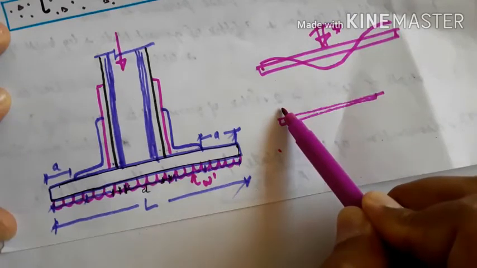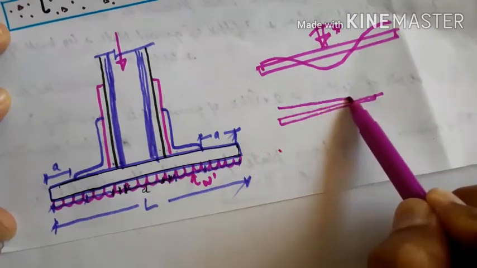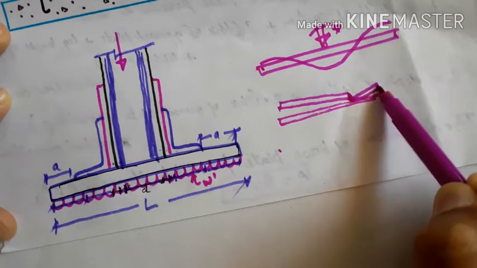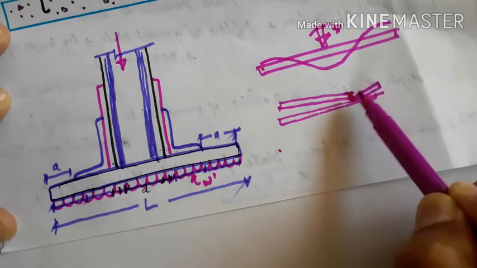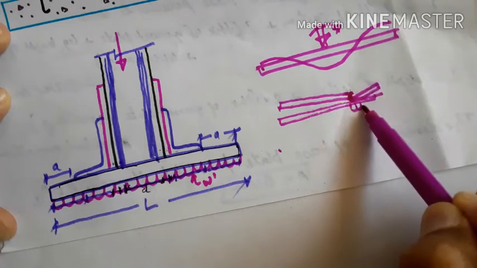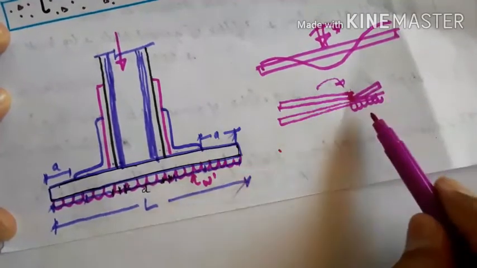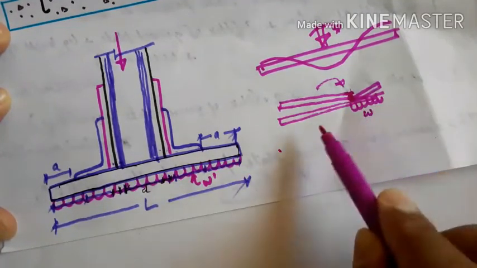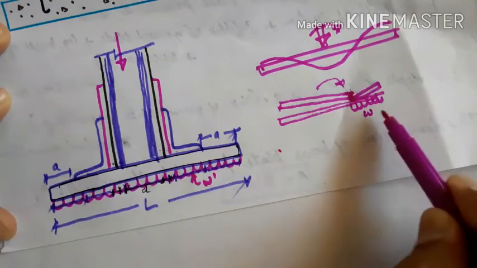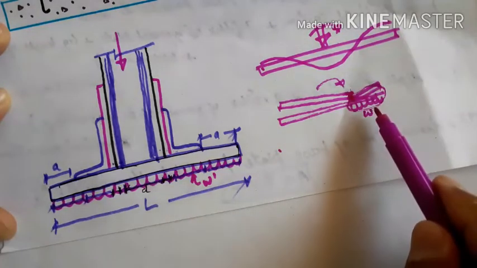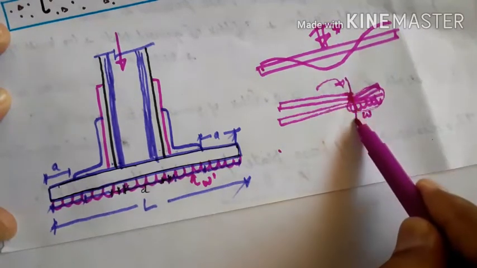Sometimes this plate may get lifted up, and the maximum load will be acting at this particular point because it is accompanied with a moment. It may press this side portion of the plate, so maximum stress will be acting at this particular point. So here the plate may fail.